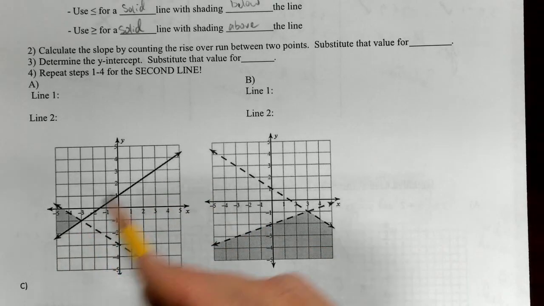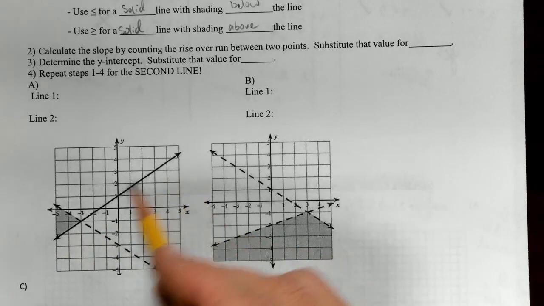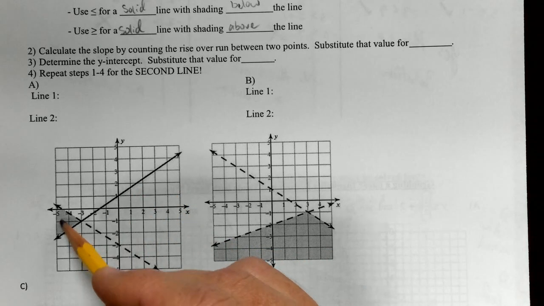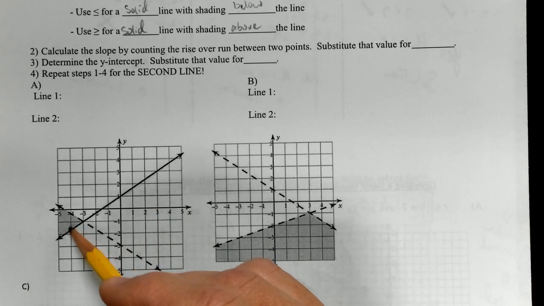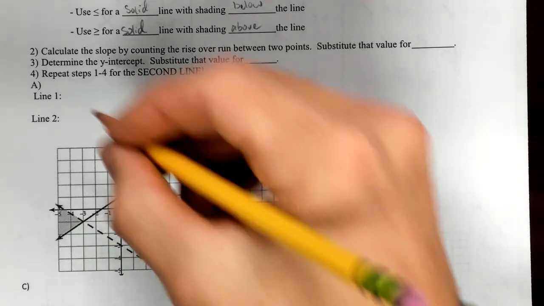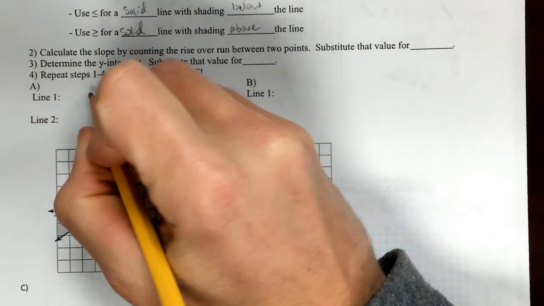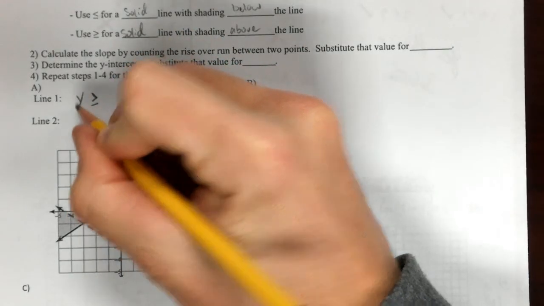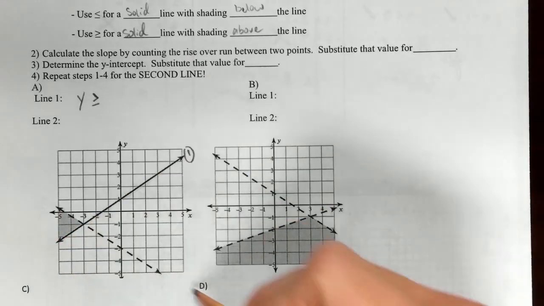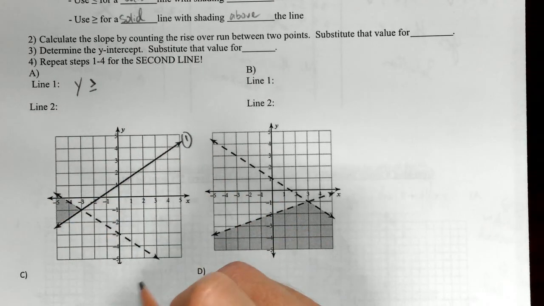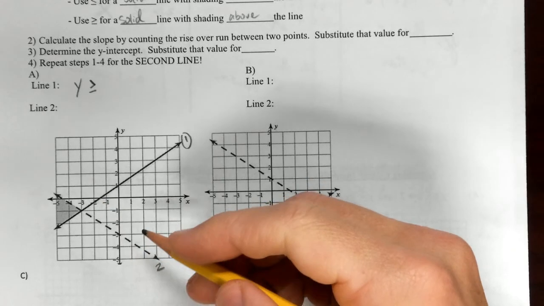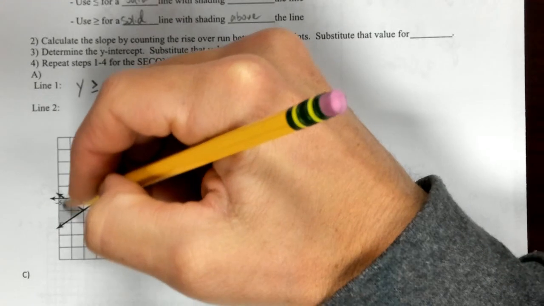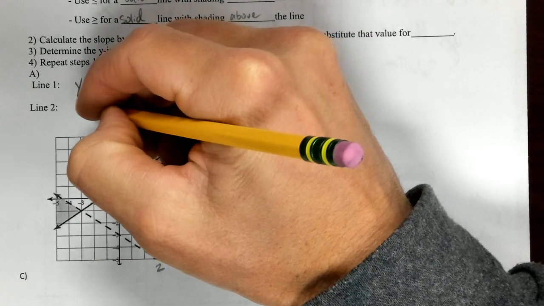So if I'm looking at part A, this is a solid line, so you know it has to be equal to. I'm also shading above that line because here's your solution set. So I know it has to be a greater than or equal to symbol. So line 1, which is this one right there, would be a greater than or equal to symbol. Now obviously it has to be y is greater than or equal to. Line 2, which is this one going down, is a dashed line. So I know it cannot be equal to, and I am shading below that dashed line. So it has to be a less than symbol.